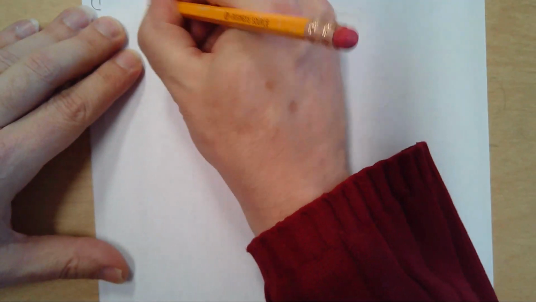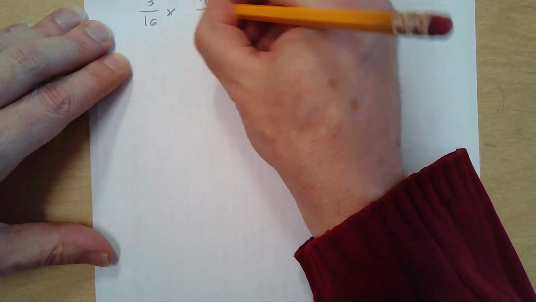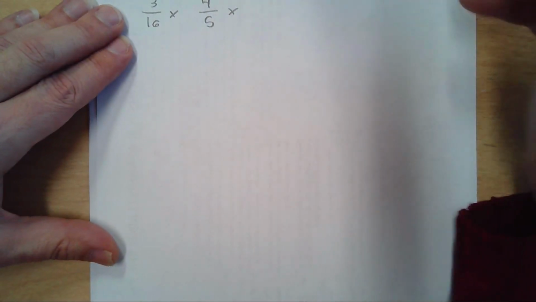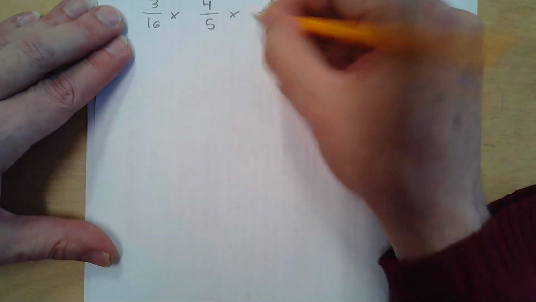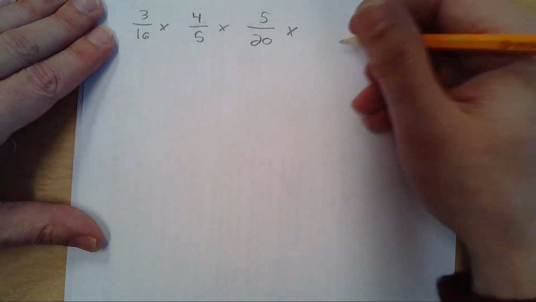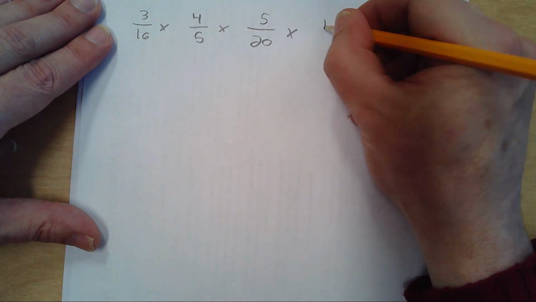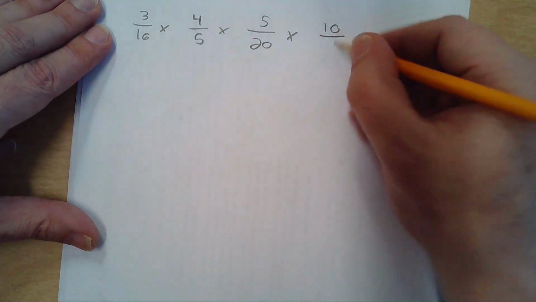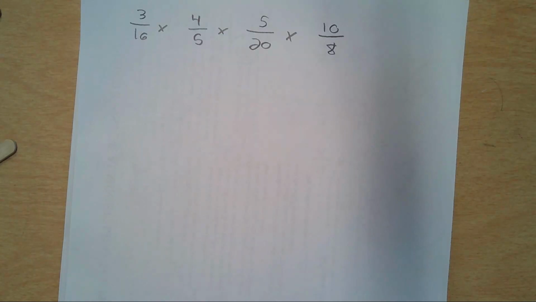So I'm going to write out this problem here. Again, I don't know what type of answer we're going to get. I'll just say that in advance. Okay. I'm going to go 3/16 times 4/5 times 5/20 times, just to be contrarian, I'll throw 10/8 up like that.